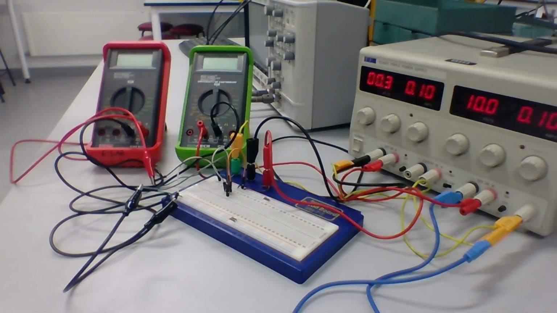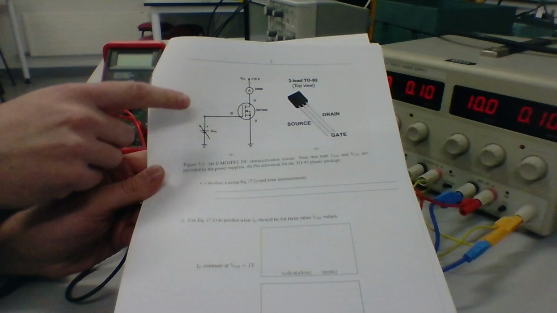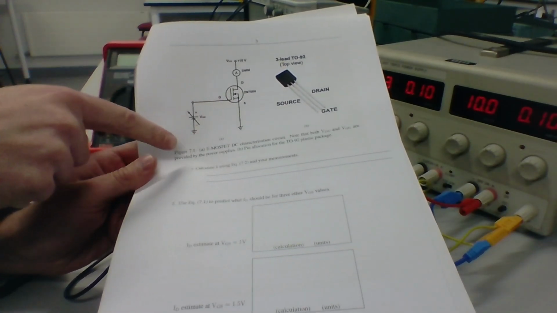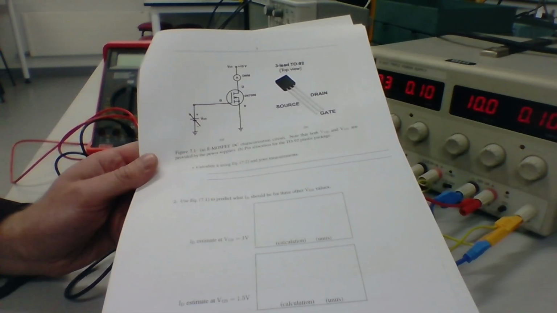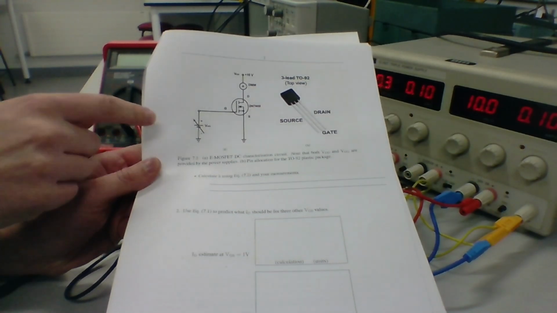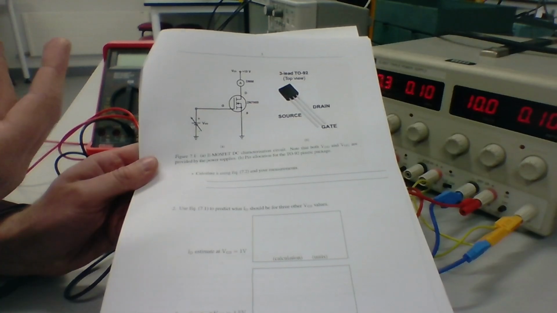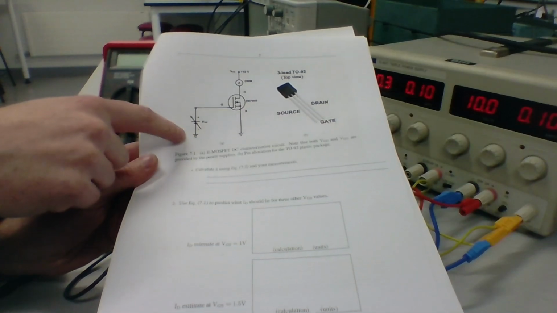The first thing we're going to do, following the lab instructions, is set up the circuit shown in this image, where we are going to profile or measure the current flowing through the drain as a function of the voltage across the gate source. Here we have the source grounded, so the gate source voltage is just equal to the gate voltage. To do this, we're going to need 2 supplies. We want to set our drain voltage at 10 volts and have our gate voltage variable.